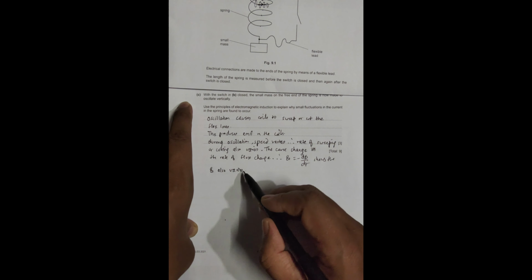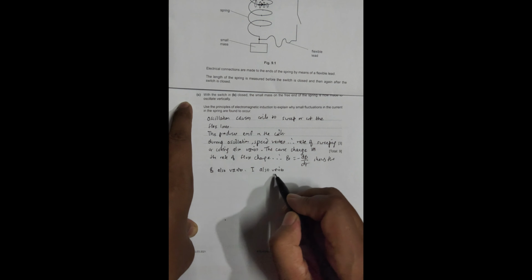Therefore E equal to minus d phi by dt shows that since this changes, E also varies. This causes variation in E as well. So that's why it gives small fluctuations in the current. Since E varies, I also varies.